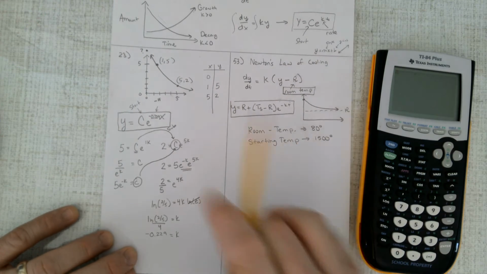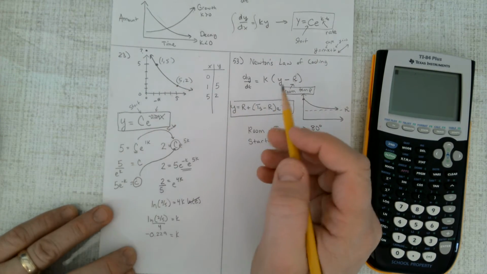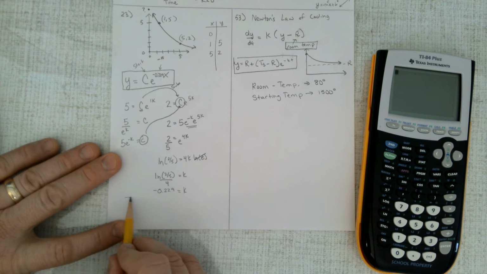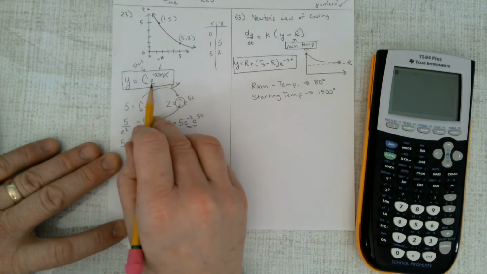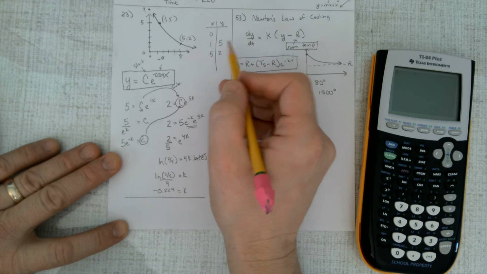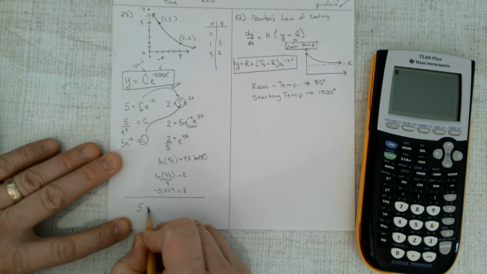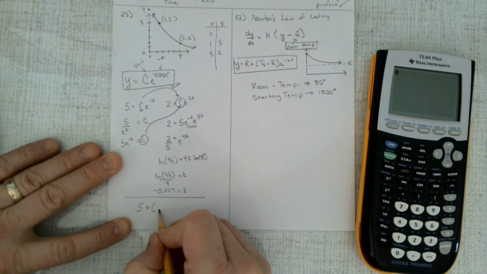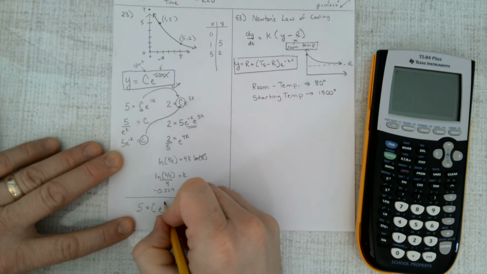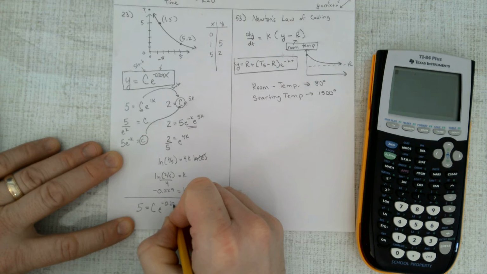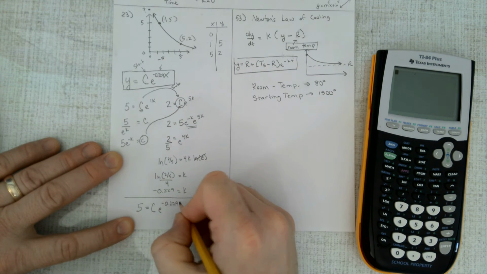I haven't found the starting value yet. That's just another substitution problem. I'm going to take this formula and substitute in any one of the points. Might as well use the first one: 5 for the y. It's equal to C, which I don't know, e to the negative 0.229, and plug in a 1.